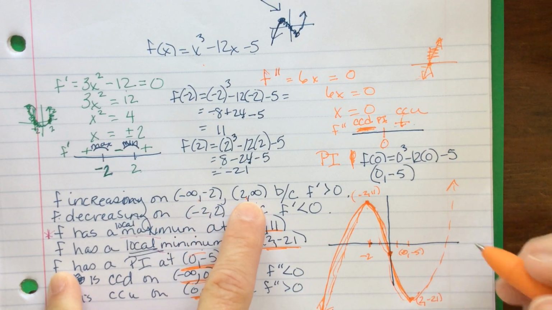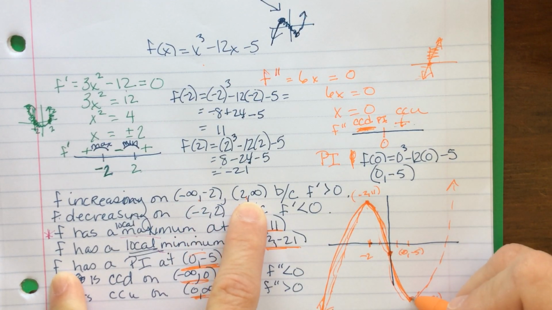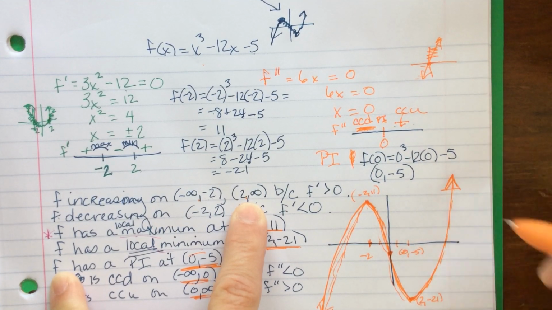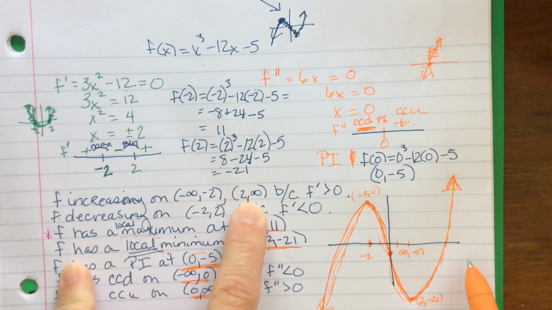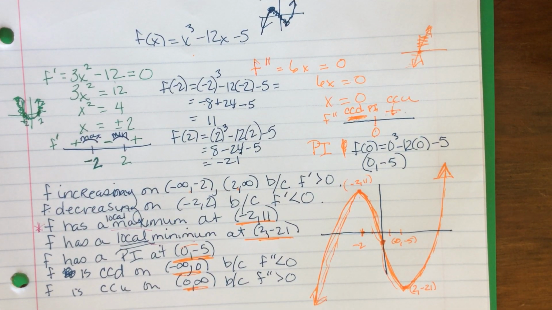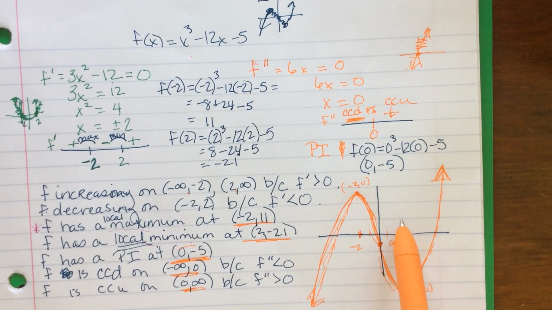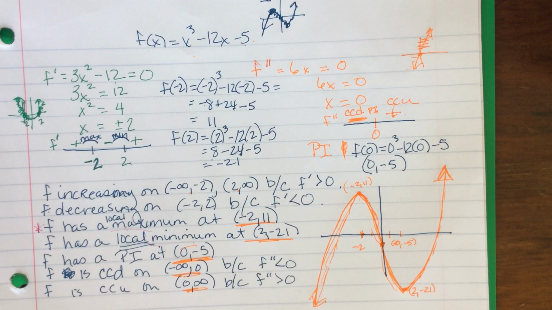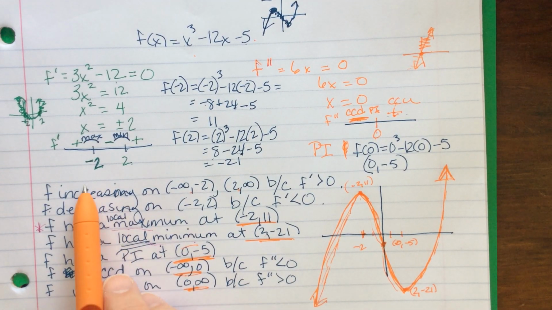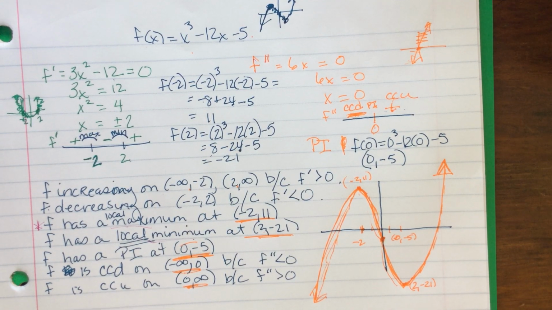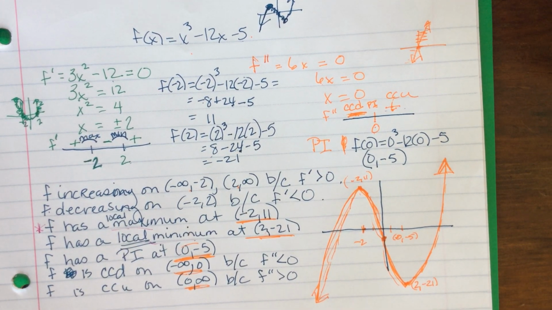Then at +2, the graph begins to increase again, and it continues increasing from 2 to infinity. Now, there we have a much better idea of what this graph looks like, and what we used was information about its derivative and its second derivative to find that information.